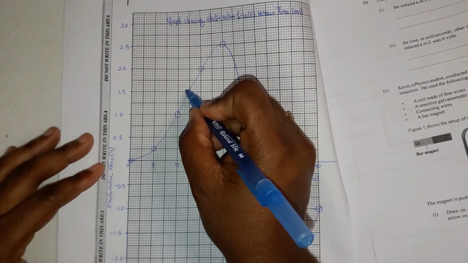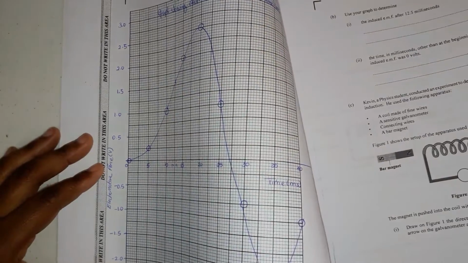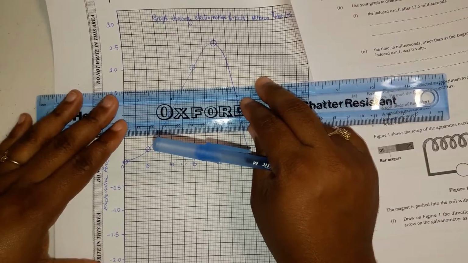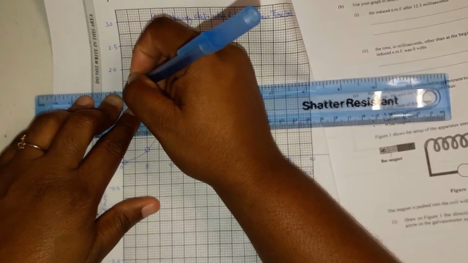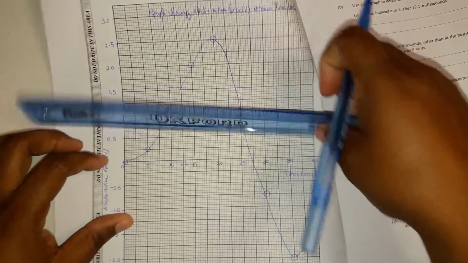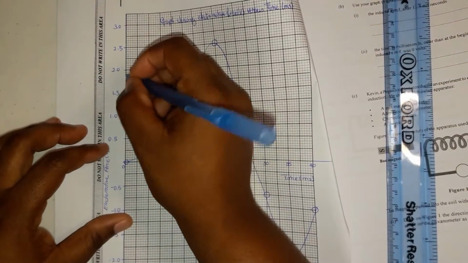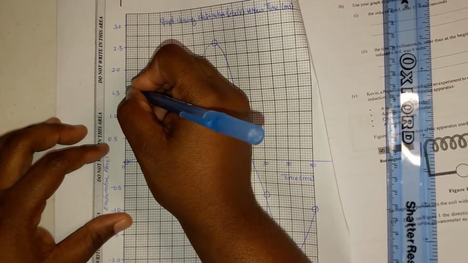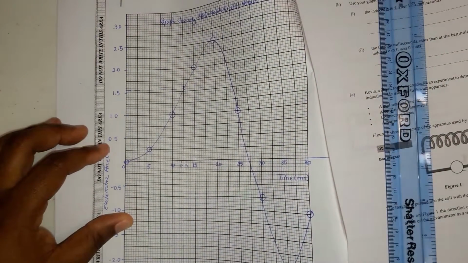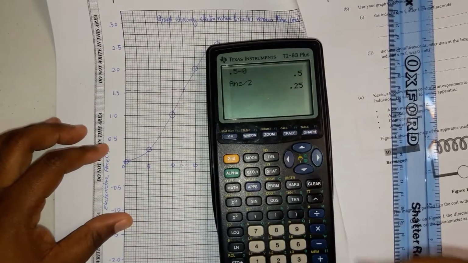You scroll up, and that we do, we just go across here. You can use your ruler to make it easier, and you put your arrow, your dotted line. Okay. And so this, you want to figure out what each of these are. And this is how you do it.